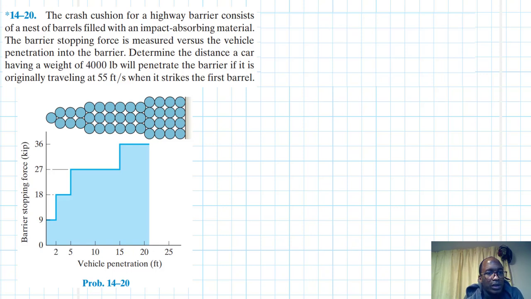The problem reads: the crash cushion for the highway barrier consists of a net of barriers filled with an impact absorbing material. The barrier stopping force is measured versus the vehicle penetration into the barrier. Determine the distance a car having a weight of 4,000 pounds will penetrate the barrier if it is originally traveling at 55 feet per second when it strikes the first barrier. This problem is coming from the Engineering Mechanics and Dynamics, 14th edition by R.C.